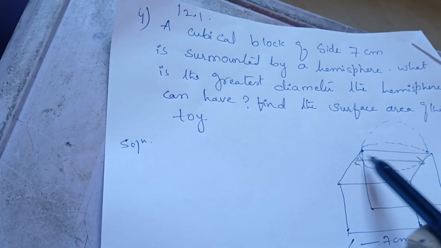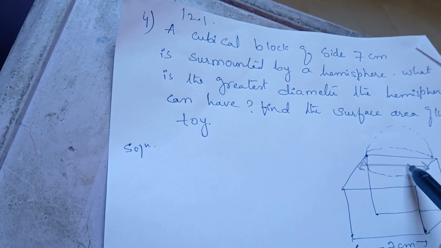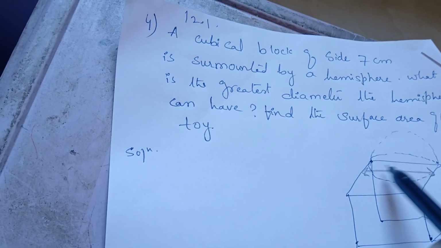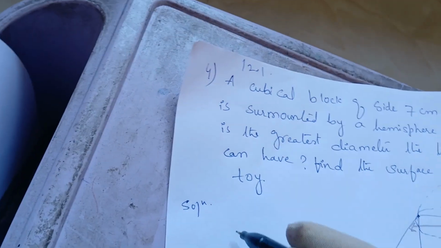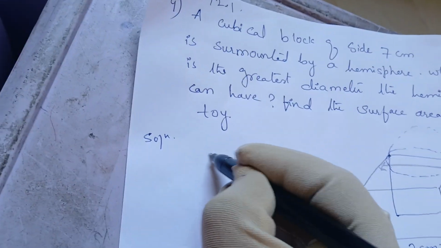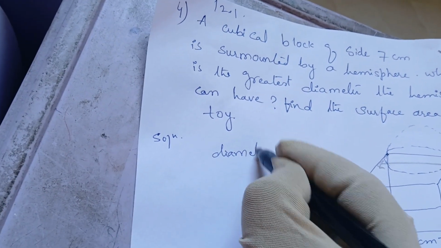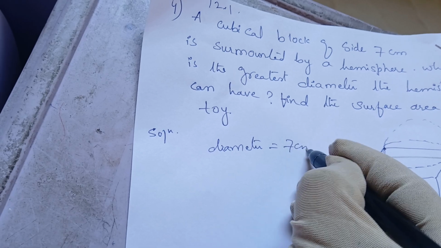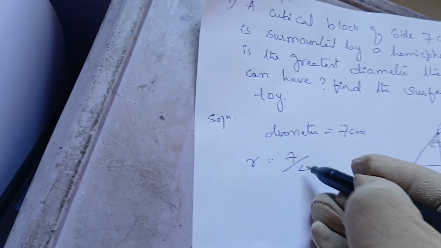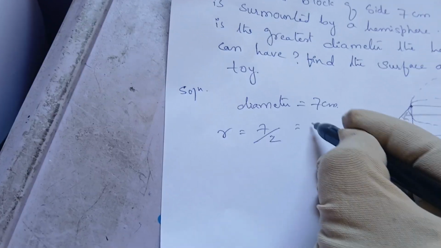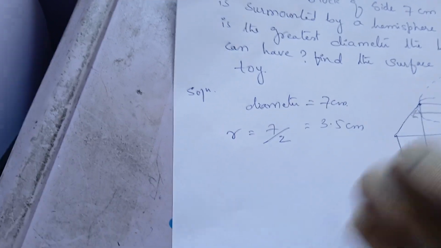As we can see, the diameter of this hemisphere will be equal to the side of the cube. So the cube side is equal to the diameter of the hemisphere. We can write diameter is equal to 7 centimeters, so radius is equal to 7 by 2, which is 3.5 centimeters.